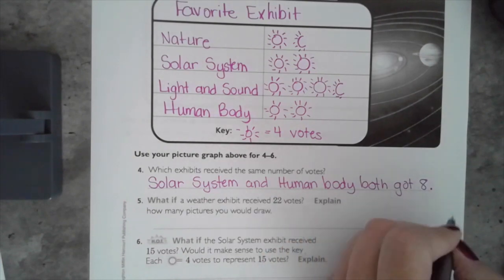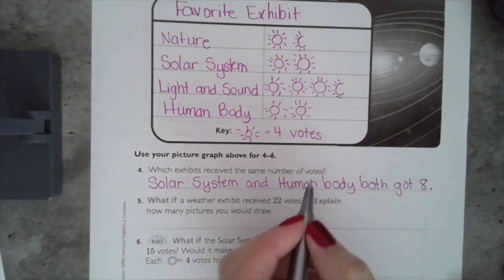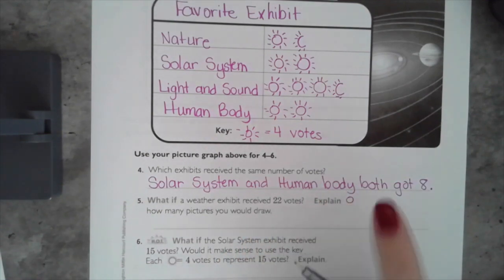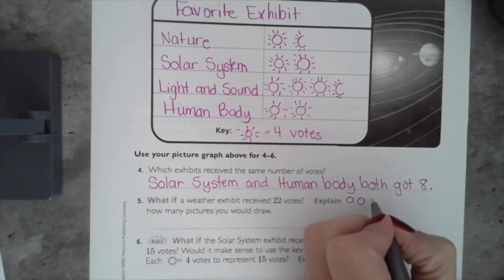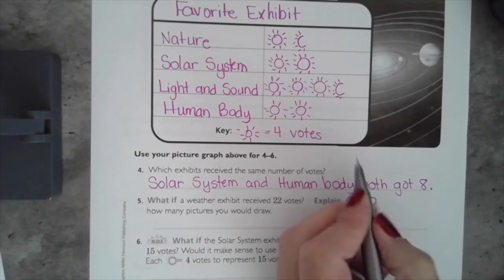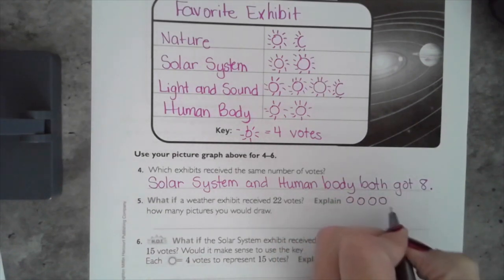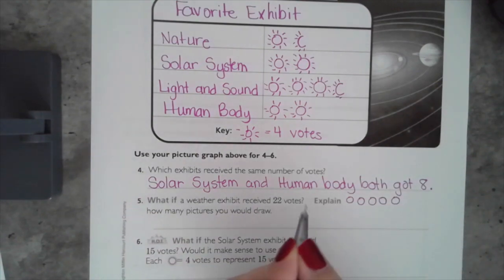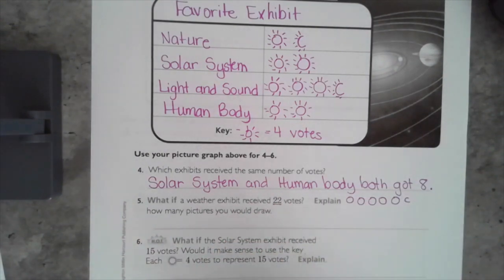Instead of making all the little sun rays coming off, I'm just going to put circles and count by 4. 4. 4 plus 4 is 8. 8 plus 4 is 12. 12 plus 4 is 16. 16 plus 4 is 20. 20 plus 4 is 24. That's too many. I need 22, so I would have to do a half.